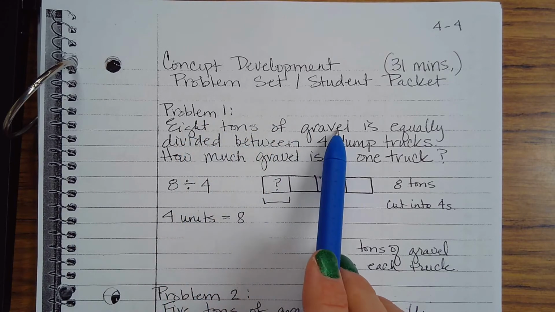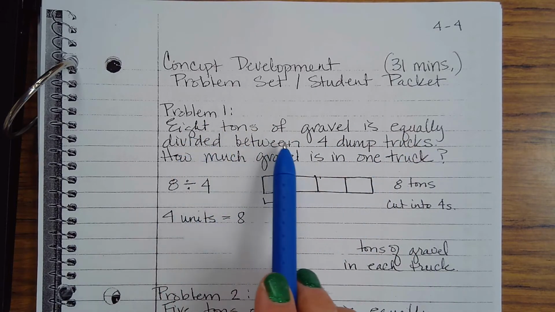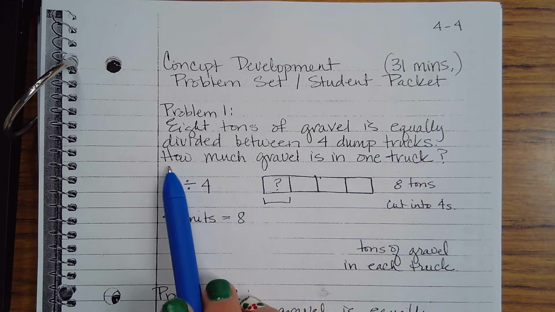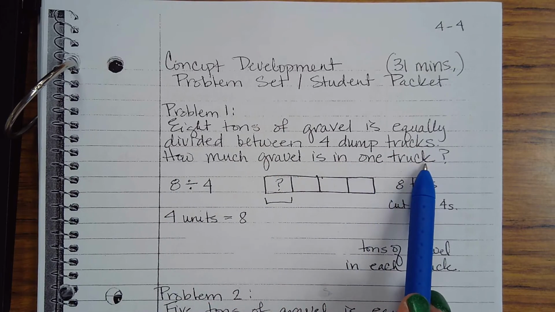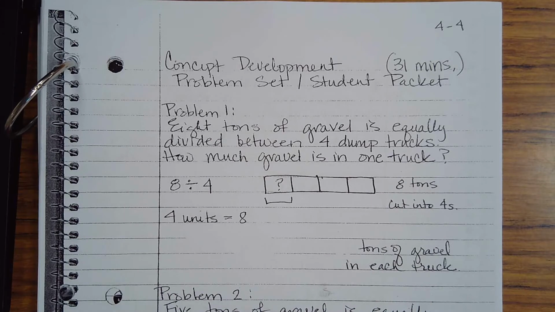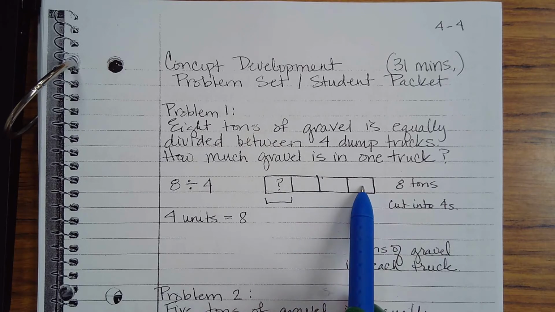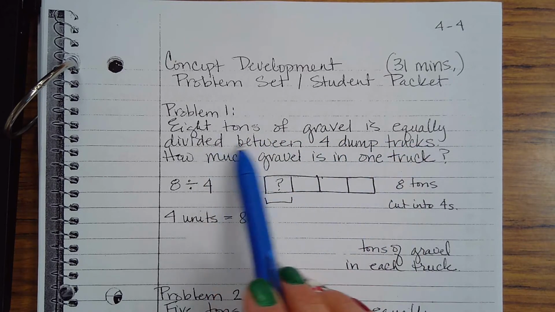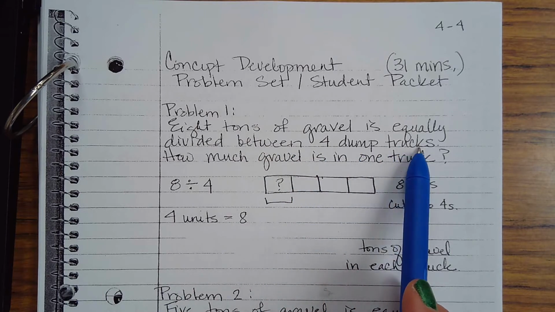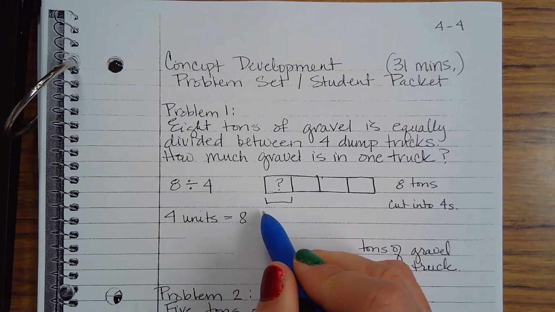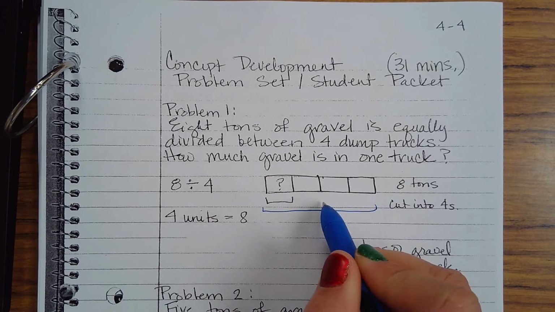8 tons of gravel is equally divided between 4 dump trucks. How much gravel is in one truck? So remember what our objective for today was. It was to use tape diagrams to model fractions as division. So we have 4 dump trucks, right? 8 tons of gravel is equally divided between 4 dump trucks. So we know that this whole thing is equal to 8.